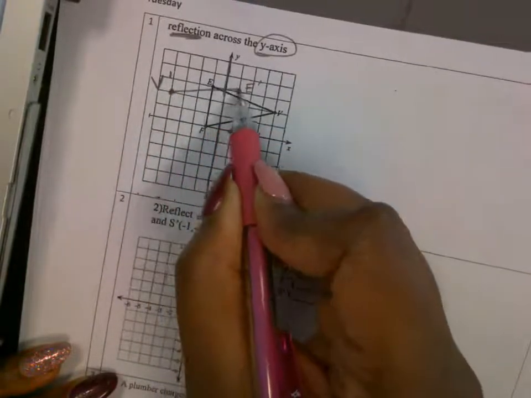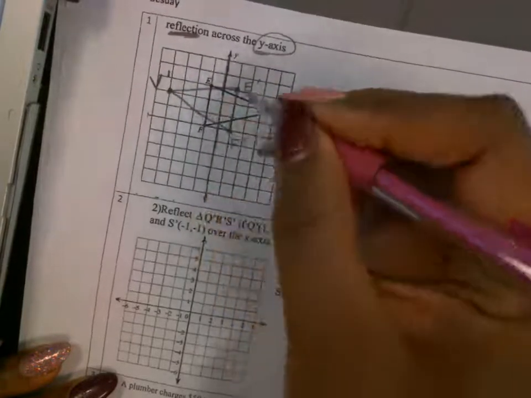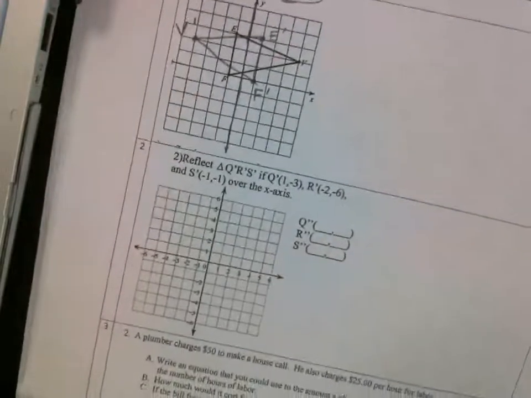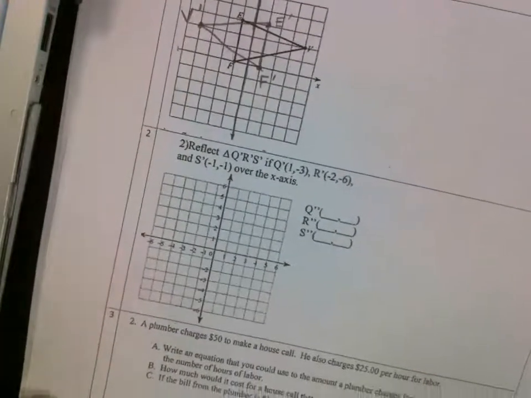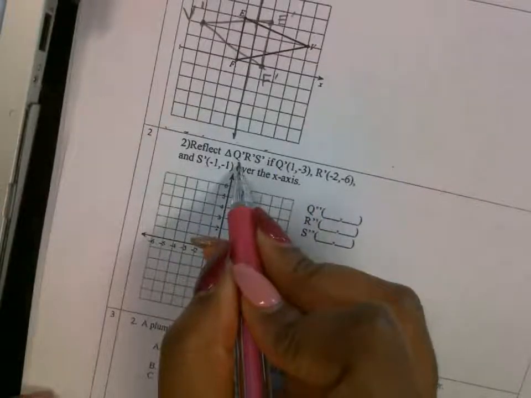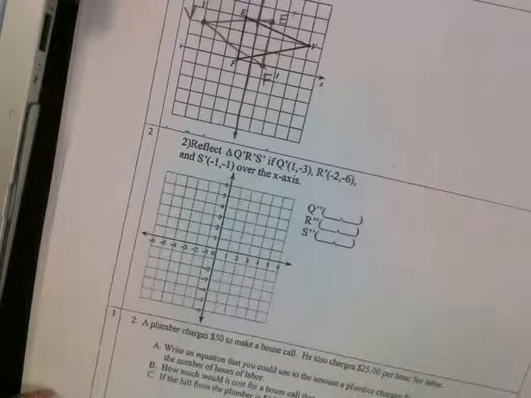So when I connect my new points, that object has flipped over the line of reflection. All right, let's look at the second one. Number 2, we're going to graph these ordered pairs, okay? I'm going to graph these ordered pairs.